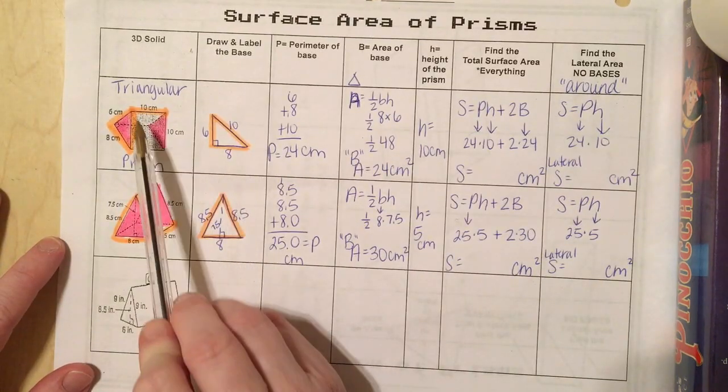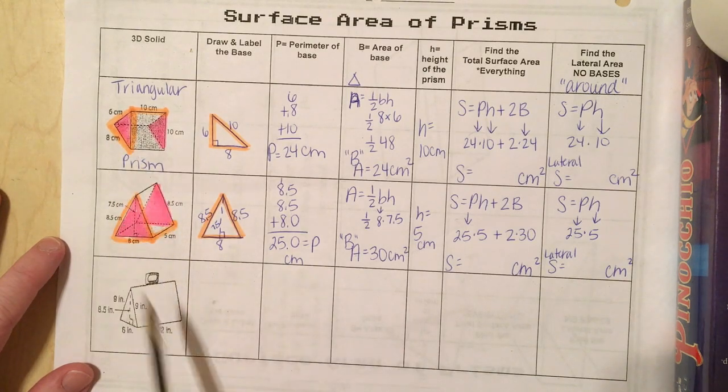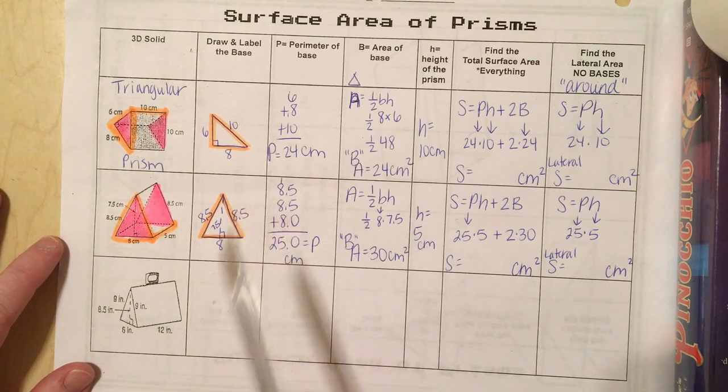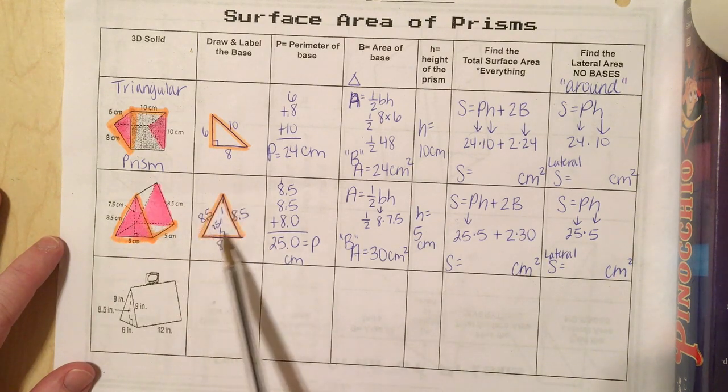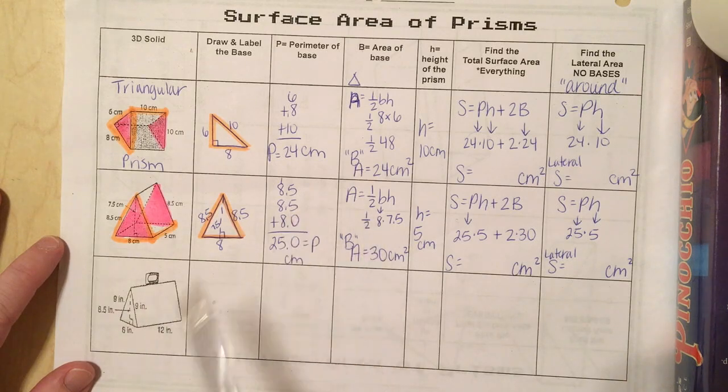You can always draw your base away from your shape. It doesn't matter if it's a rectangular base, triangular, any base, even a circular base with a cylinder. You could do the same concept. You could do a circle and so on.